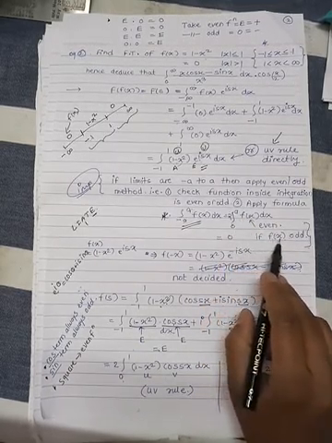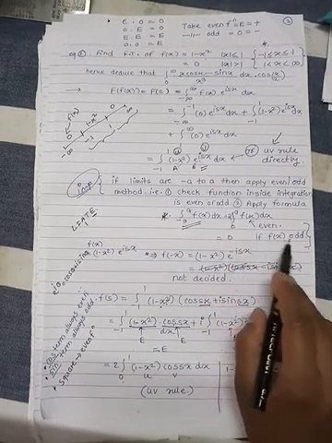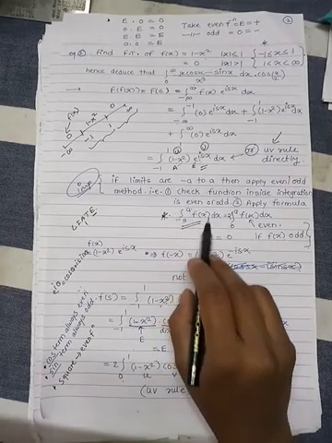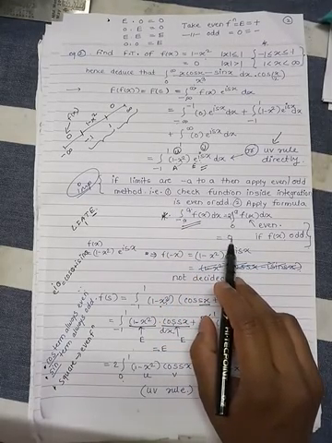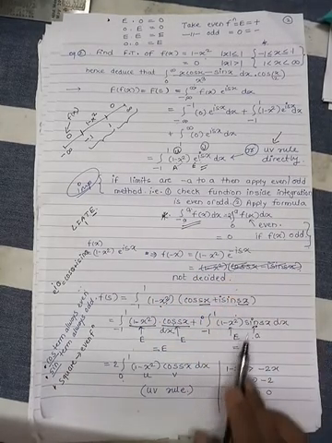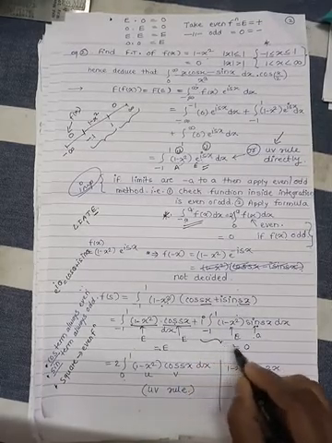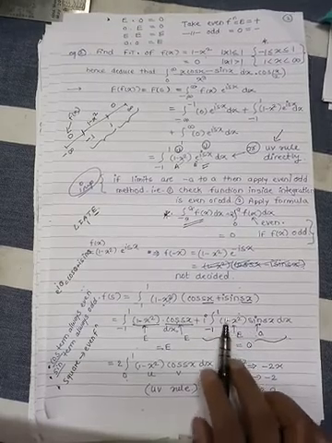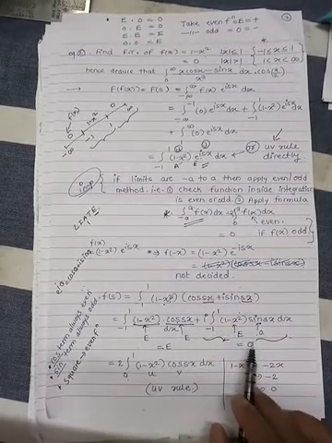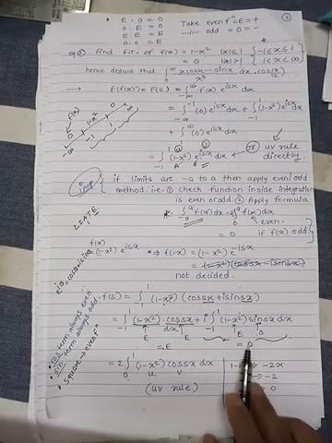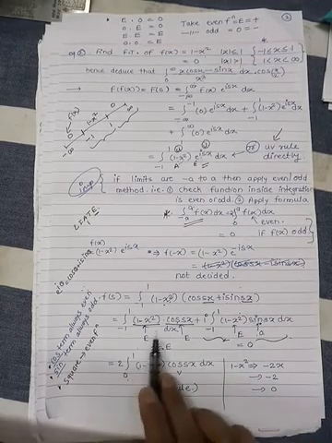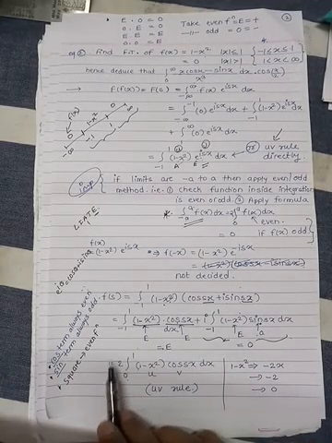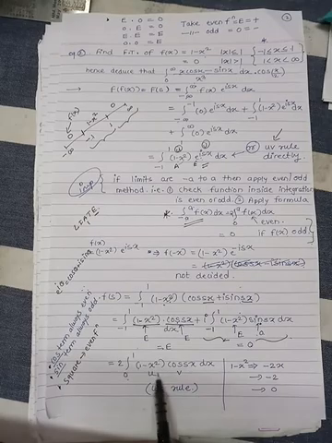So the total inside function is an odd function. If the total inside function is odd, then that integration answer you can directly write as 0. So this second integration has value 0 because the inside function is an odd function. So the remaining integration is 2 times 0 to 1, (1 minus x square) cos x.